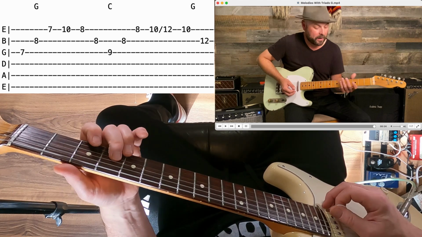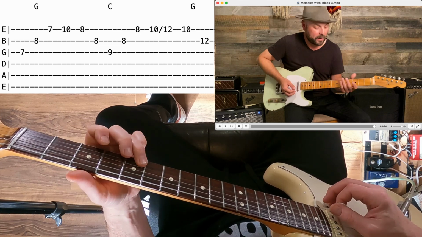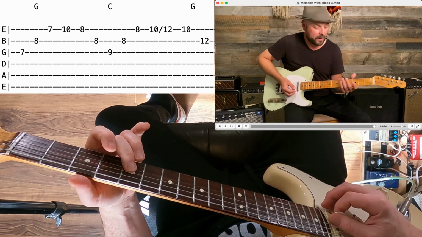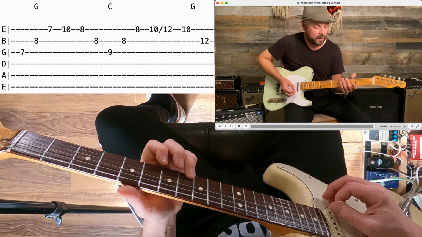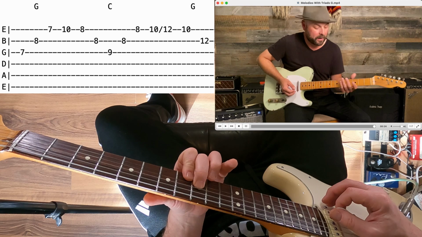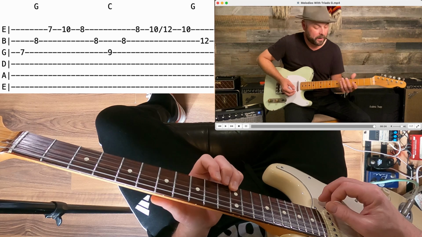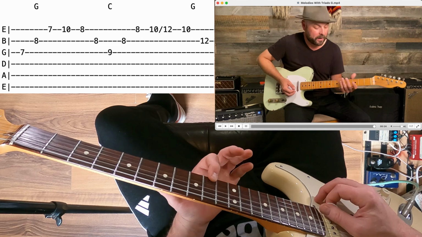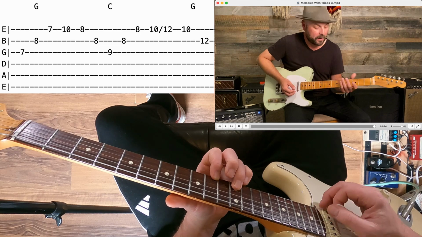All together from the beginning. And then back down the C, same order, just in reverse. And we're going to slide from 10 to 12. Then play the 10th fret. And that takes us back to G. So we've got the 5th of G coming out of this shape.